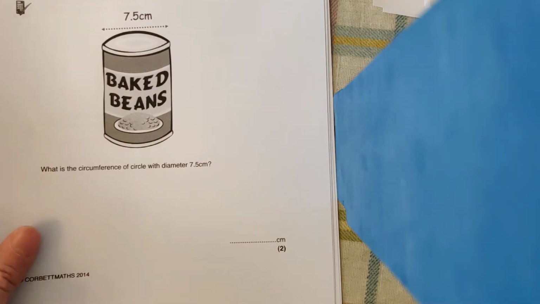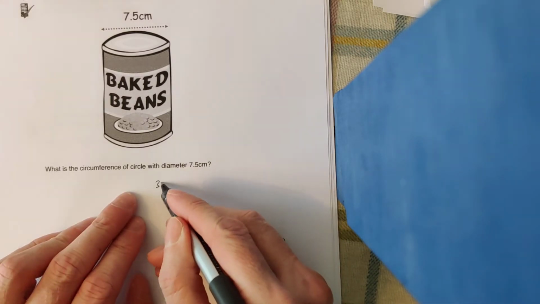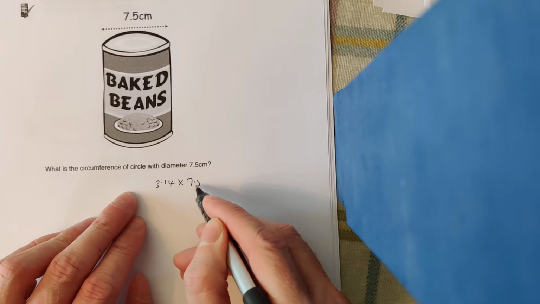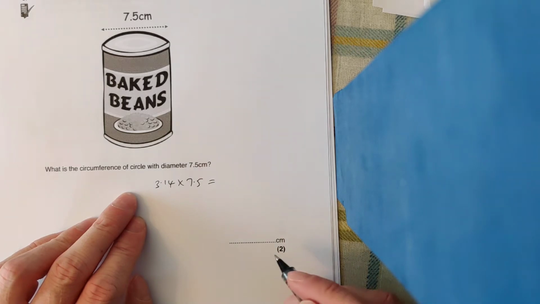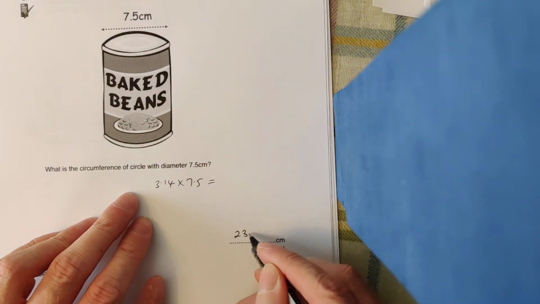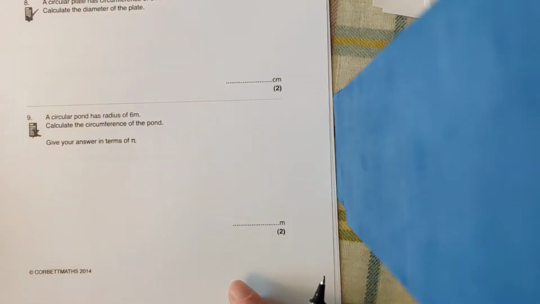A tin of beans has a diameter of 7.5. Sorry, what is the circumference of a circle with diameter 7.5? Well, all you do is 3.14 by 7.5. And I'm getting the answer 23.55. Okay, so that's that one done.